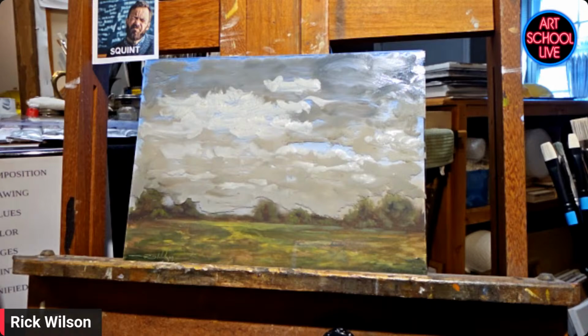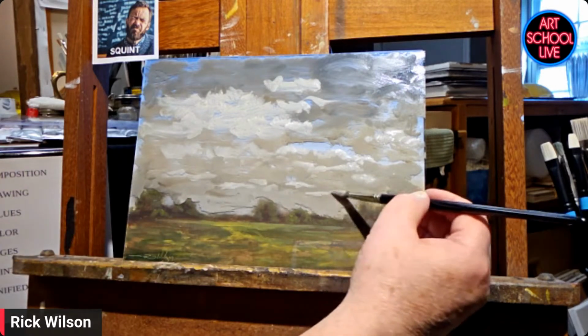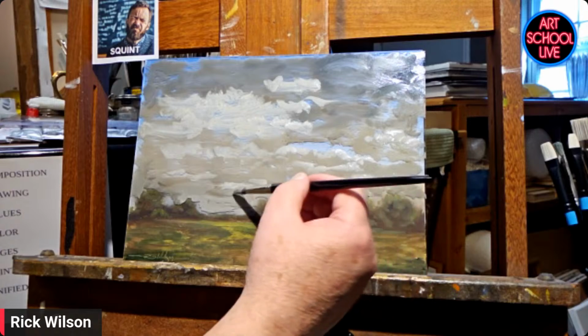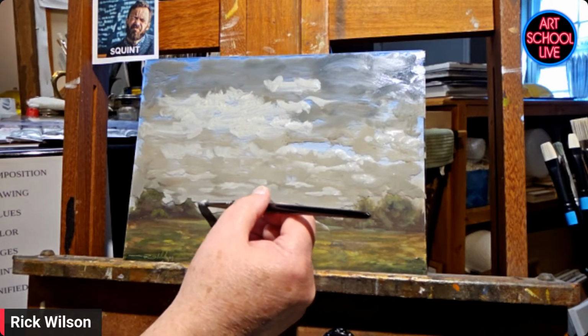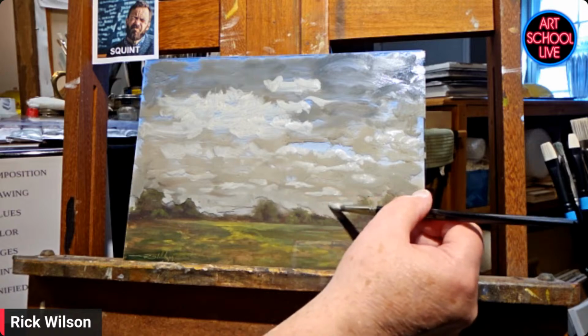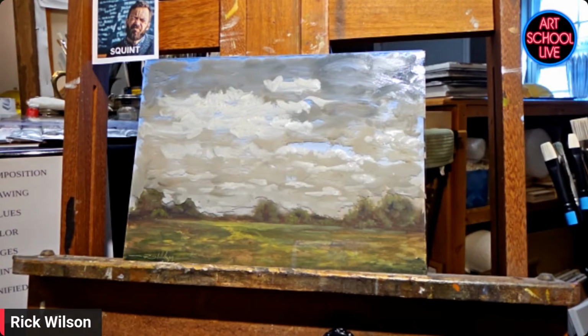And then, of course, as they get further away, they compress, and we start to lose those little peaks of sunshine. And then clean my brush out, grab some pure blue, which it's already on.